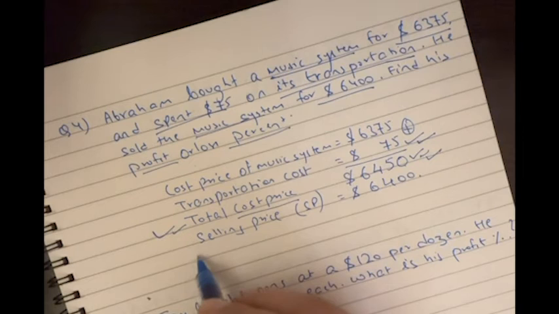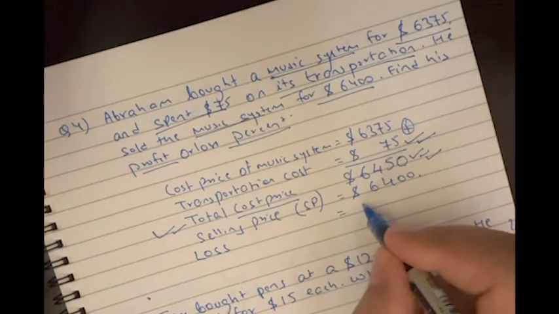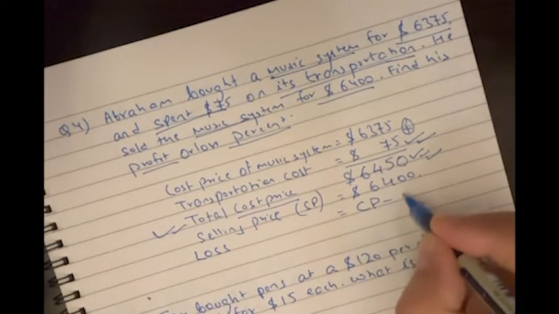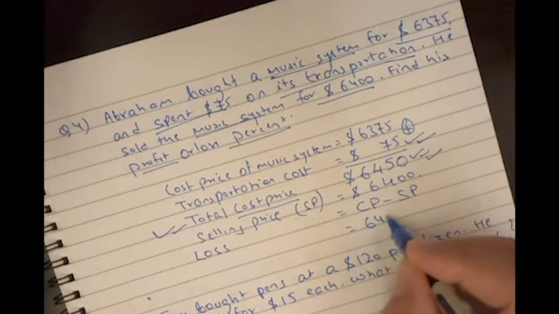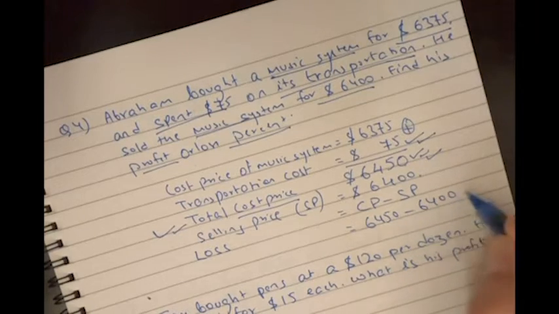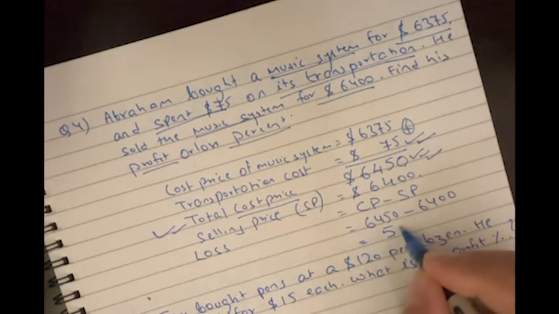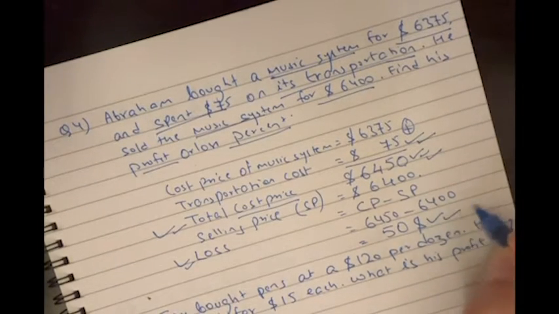Okay, and the question was to find his profit or loss. So this is a loss situation, so your next line will be loss is equal to cost price minus selling price, and we know our cost price is 6450 minus 6400. This will give us $50. So we know what our loss value is now.